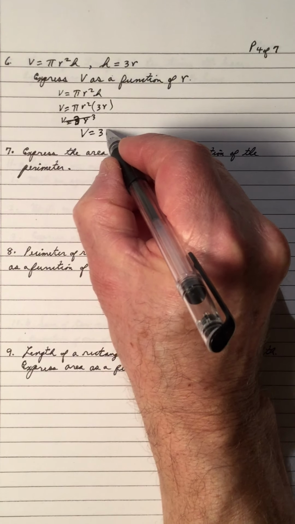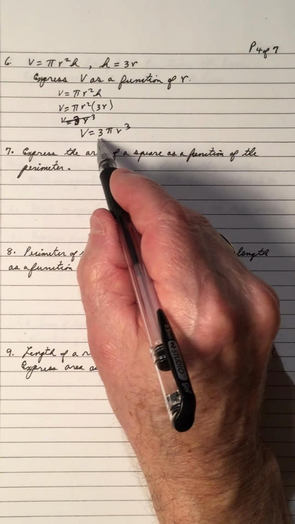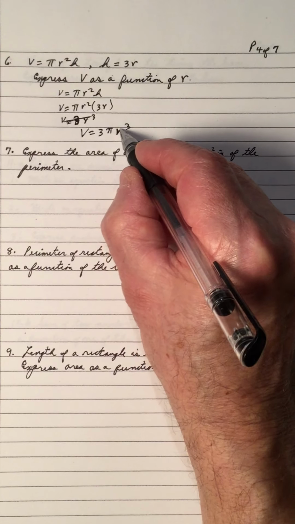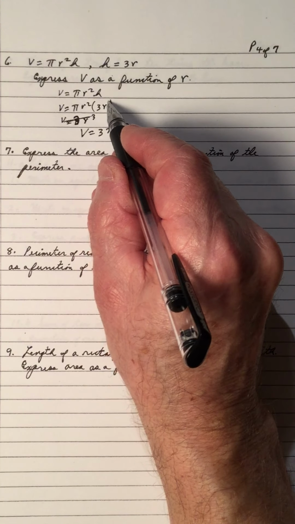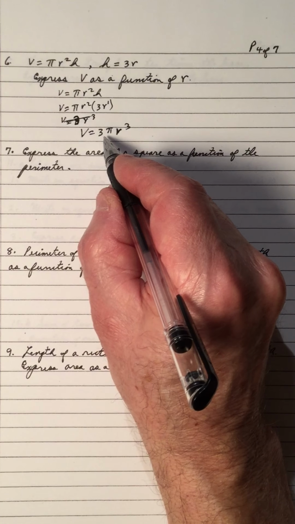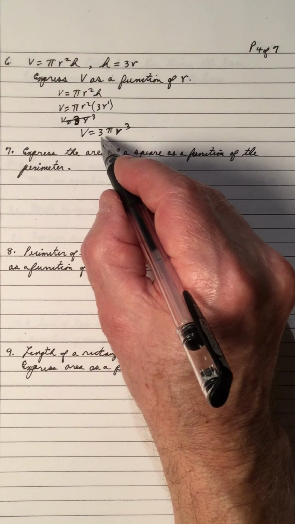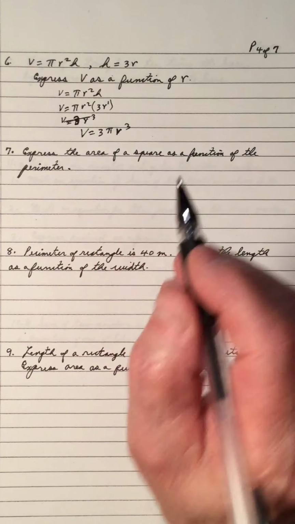Volume equals 3 pi r cubed. Sorry about that. I wanted the constants to go in front of the variable of r. So notice r squared times r to the first is r cubed. So the constant is 3 pi, where pi is a constant 3.14. And so the volume now is a function of r.